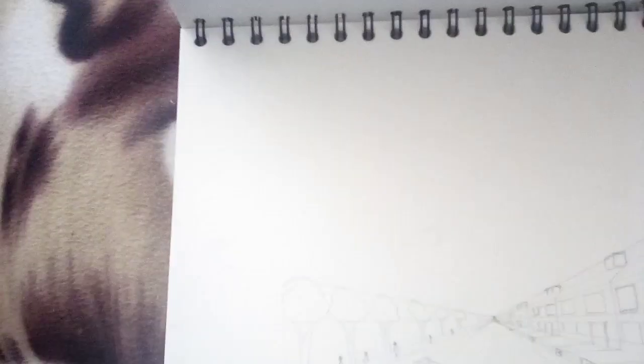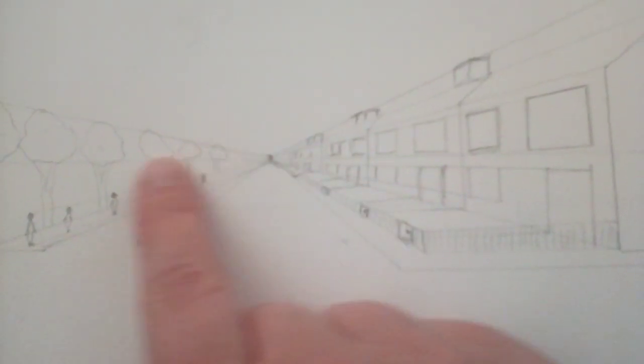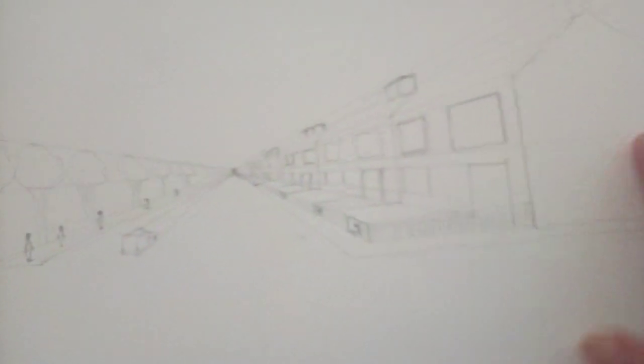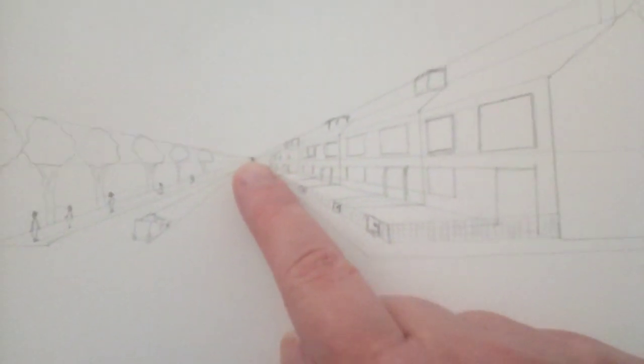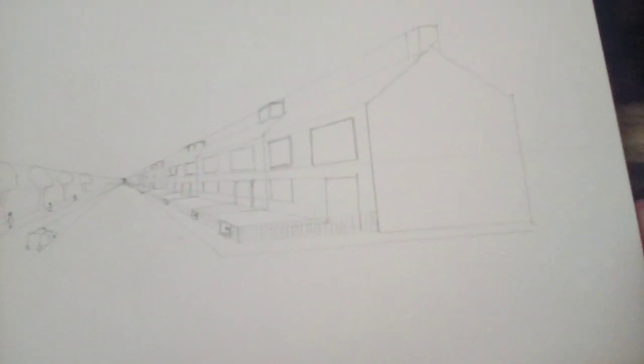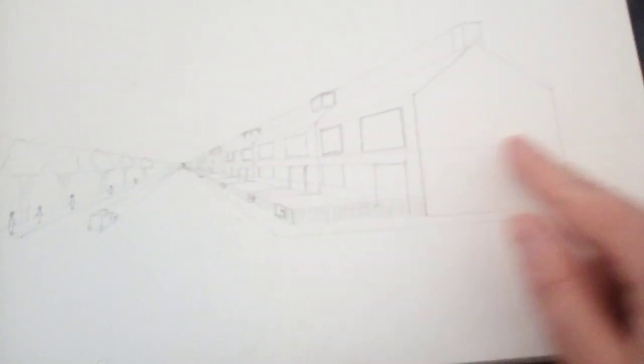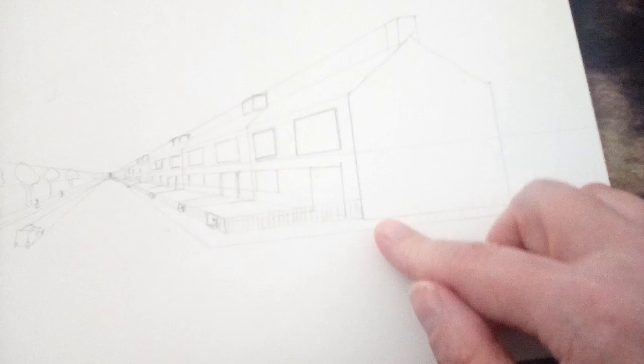So what happened during class? We were doing 1 point perspective. So this is the horizon line here, and on the horizon line is a vanishing point there. What we did first was we drew the horizon line, then we drew the side of this house here.